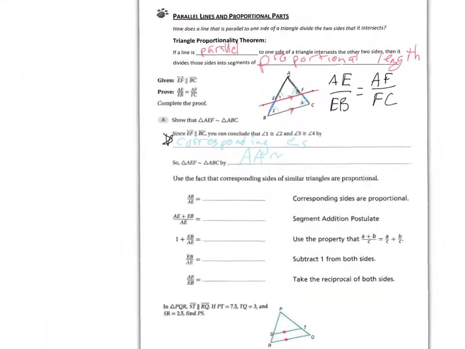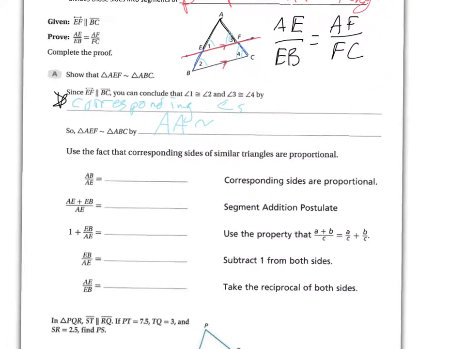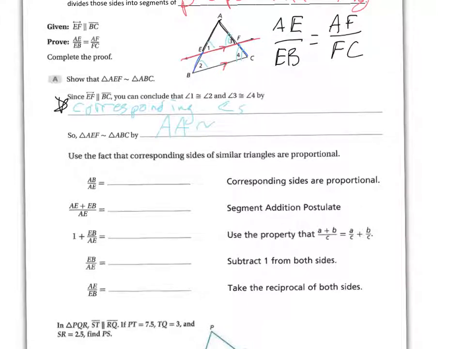I'll try and keep the picture of the triangle in there so we can reference that. Use the facts that corresponding sides of similar triangles are proportional.